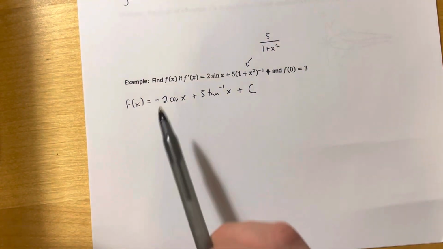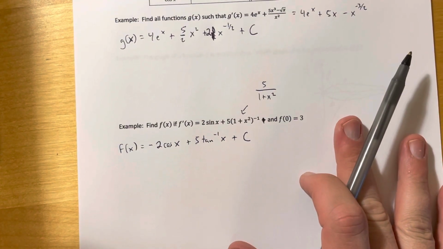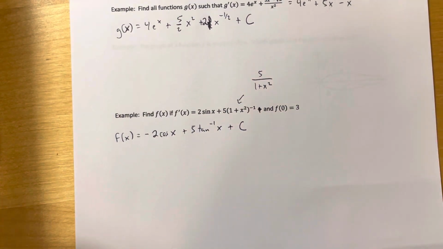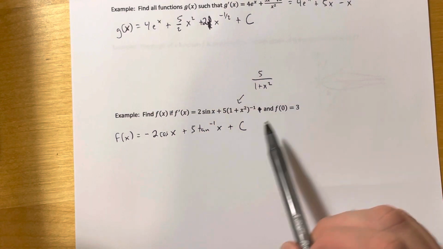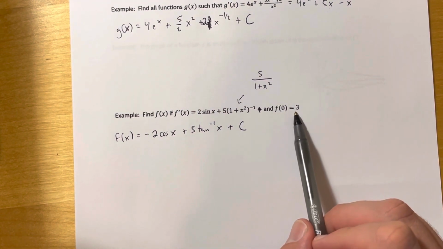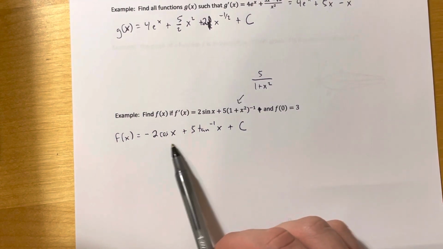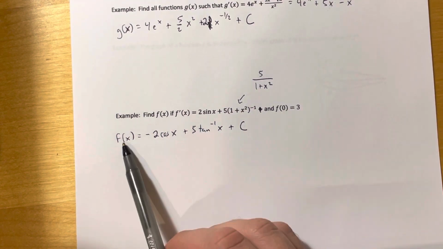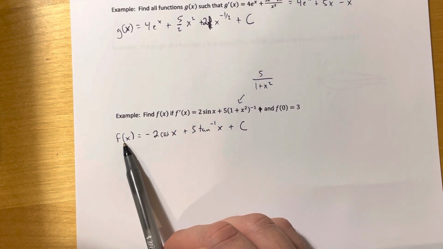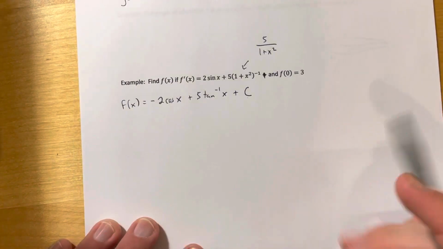Okay, now notice it did not say find all functions f of x like my previous example did for g of x. And it doesn't say find the most general antiderivative. It just says find f of x, implying that there's only one function. And the reason for that is because I have additional information here that I haven't used yet. It says f of 0 is equal to 3. Plugging 0 into my function and setting it equal to 3 is going to allow me to solve for that unknown constant c. So I'm going to do that.